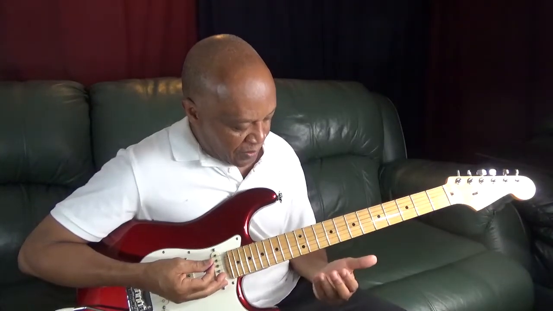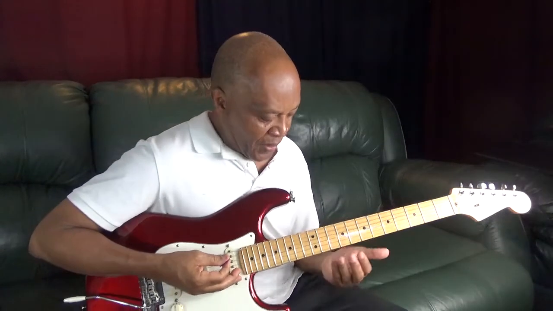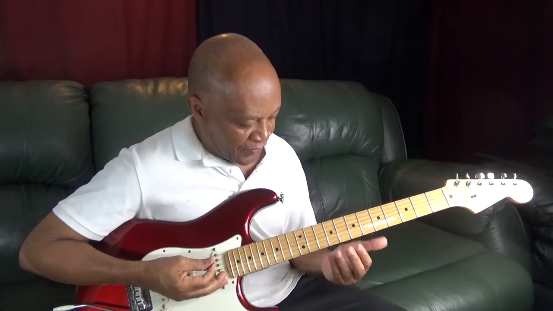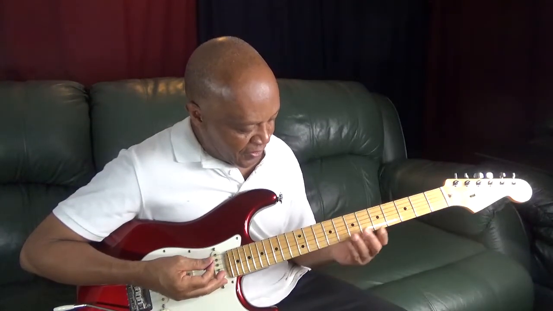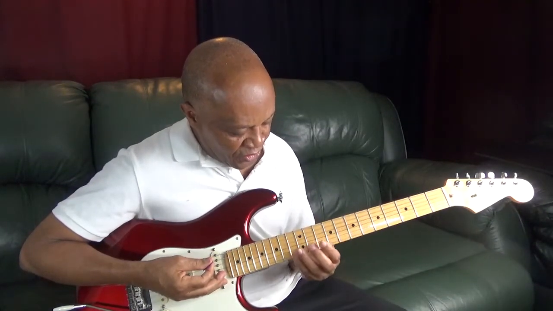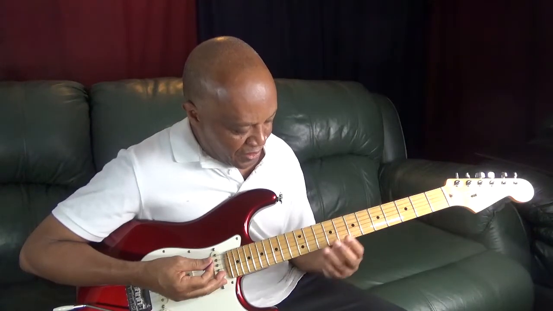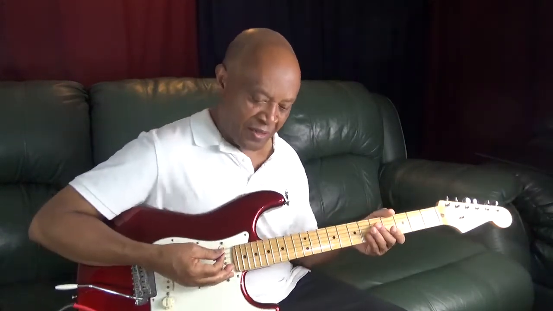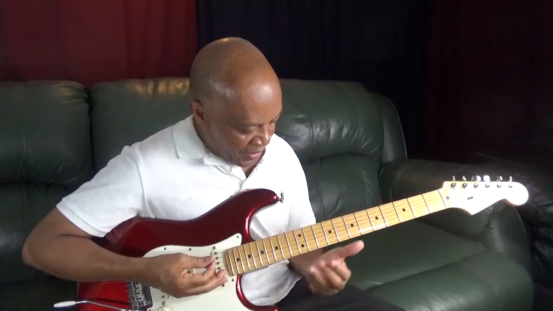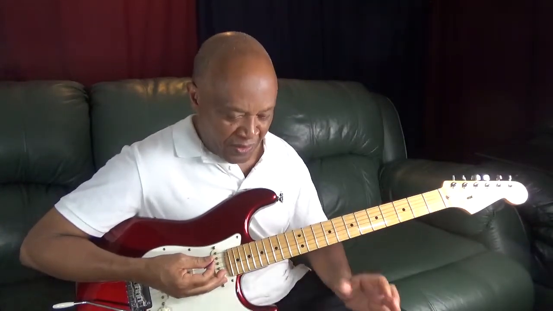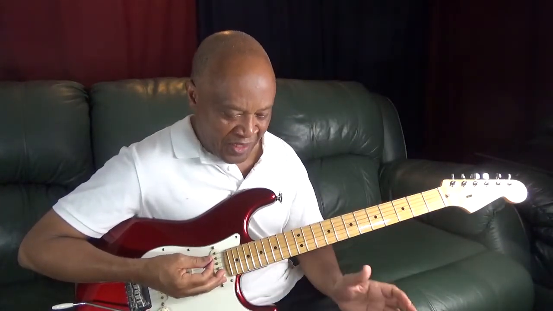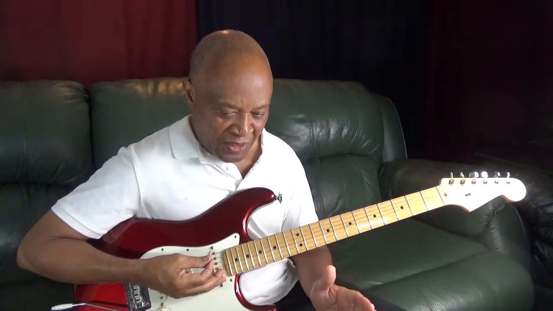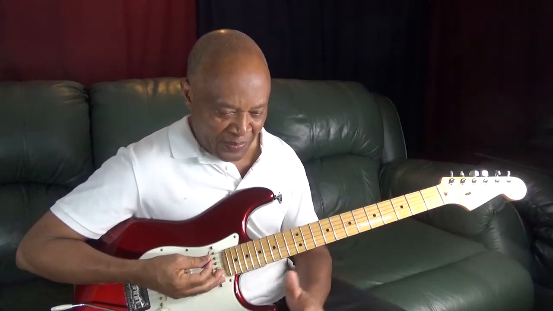Now, something very good about playing pentatonic scales using shapes: the scales are connected.